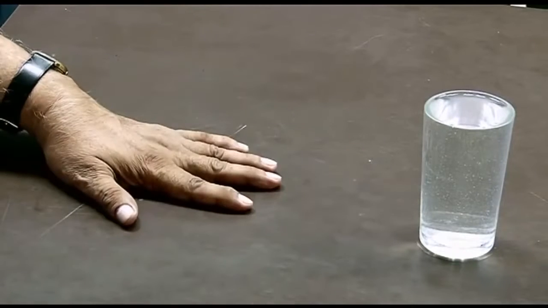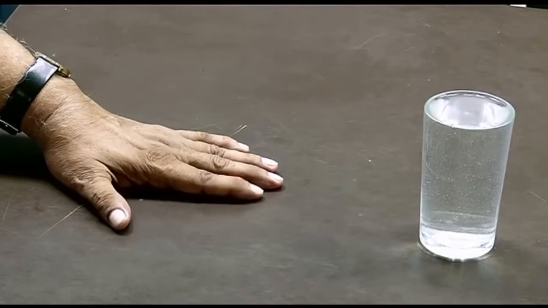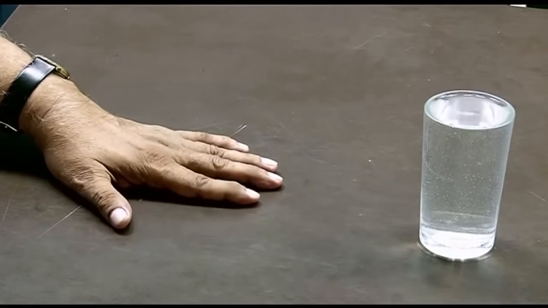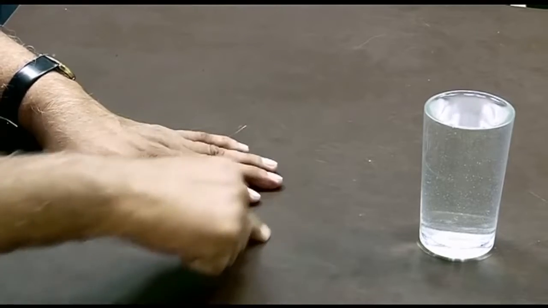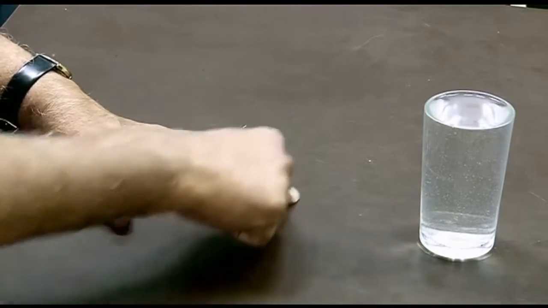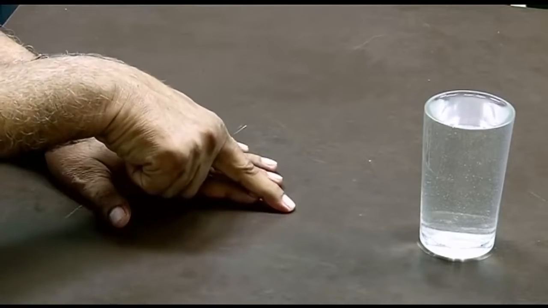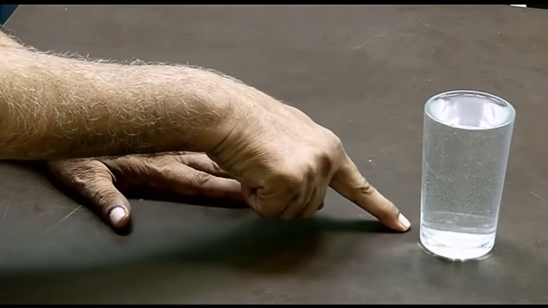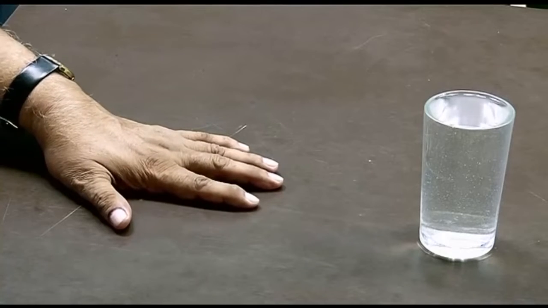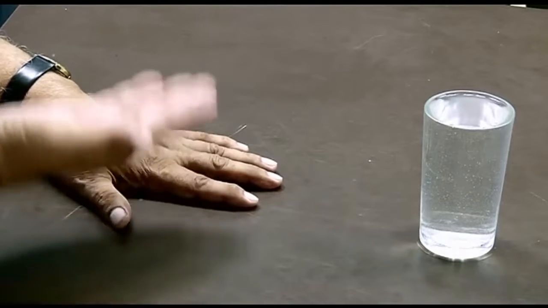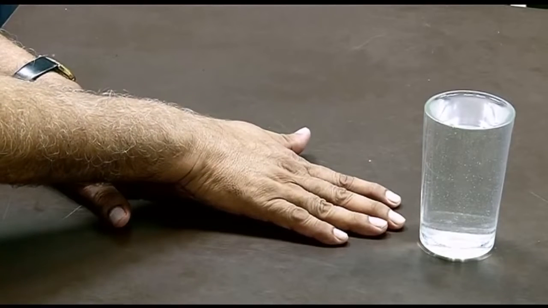You can also observe that when I am giving this kind of motion, whatever particles I am trying to drag, that is in the left-right direction, whereas the wave motion is in a perpendicular direction. Similarly, if I am tapping it or I am pressing it, I am giving it a vertical motion, but the wave propagation is in a perpendicular direction.